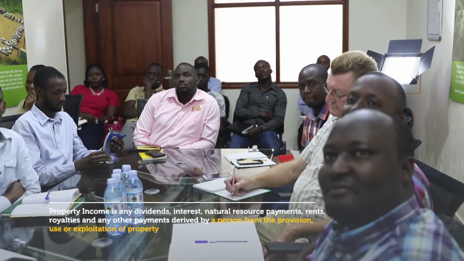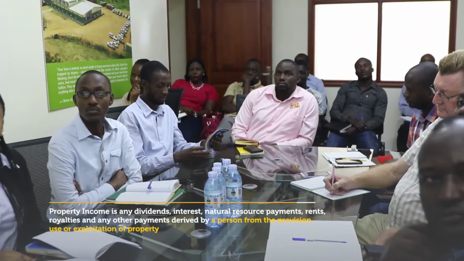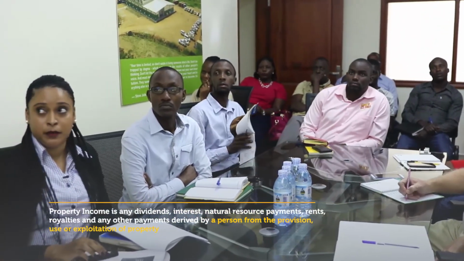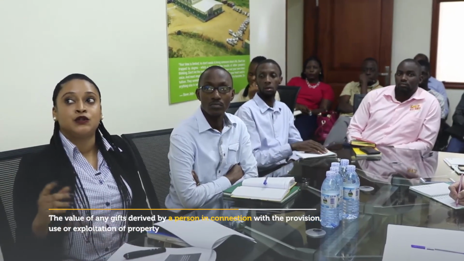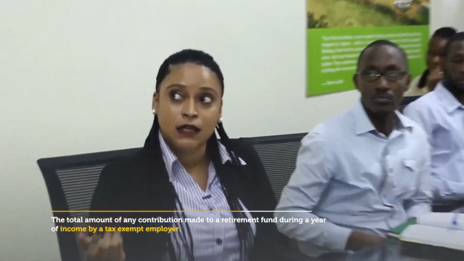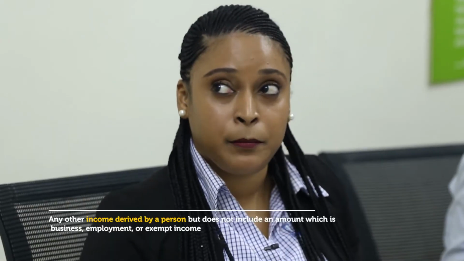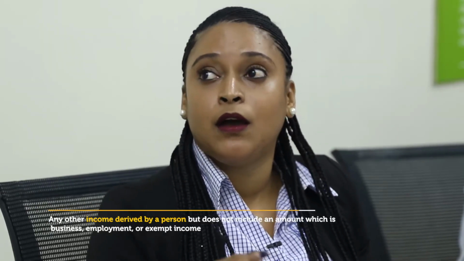Property income is defined as any dividends or interest, natural resource payments, rents, royalties, or any other payments derived by a person from the provision or use or exploitation of that property. It also includes any value of any gifts that you derive, any amounts made to a retirement fund during the year of income, any amounts derived by a person that does not include amounts in business, employment, or exempt, and any other amounts of business income under any other section of the Act.